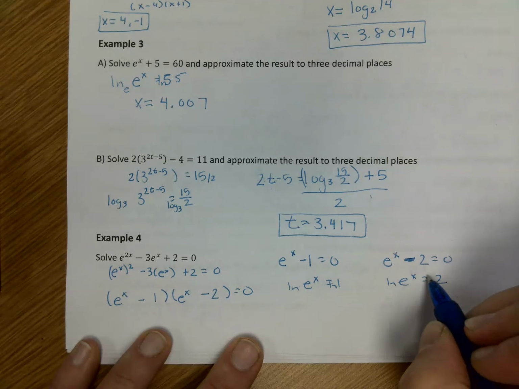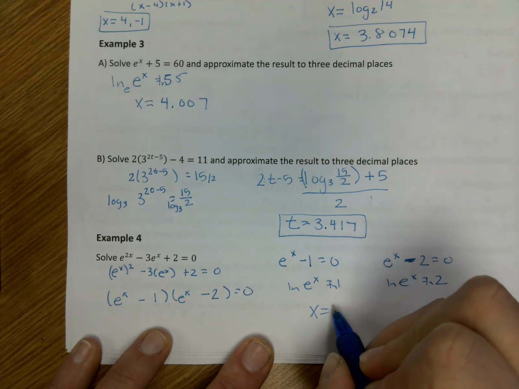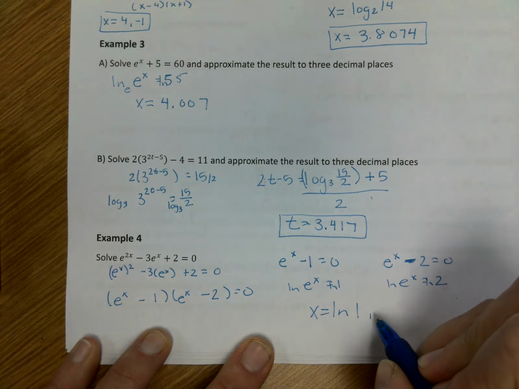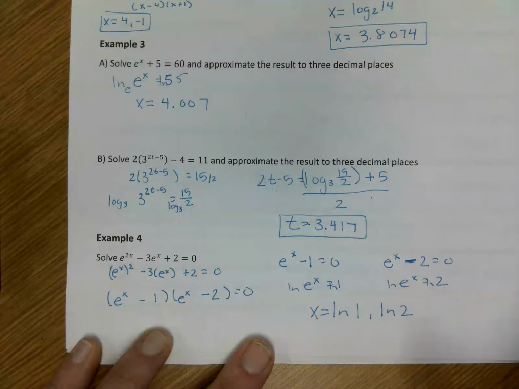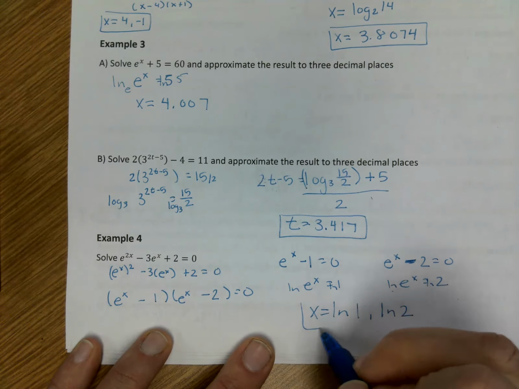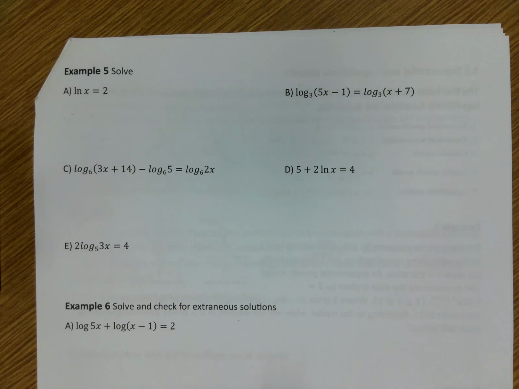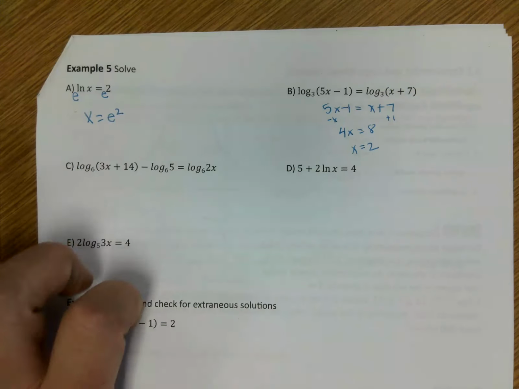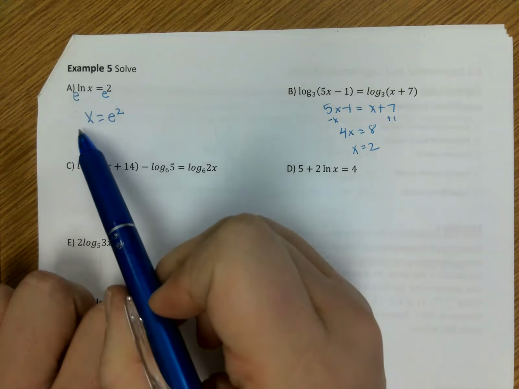This does not say to round, so my two answers would be x is equal to the natural log of 1 and x is equal to the natural log of 2, because when you're doing the same base, those two cancel. So right now I want you to solve the first two to the nearest 4 decimal spots. Solve the first two. So again, as long as you match up your bases, or you can rewrite this.